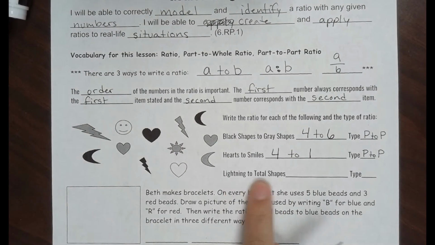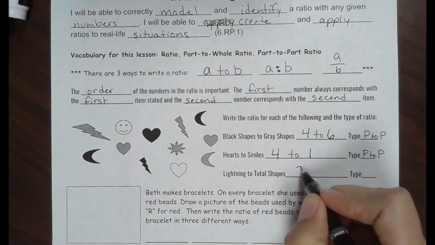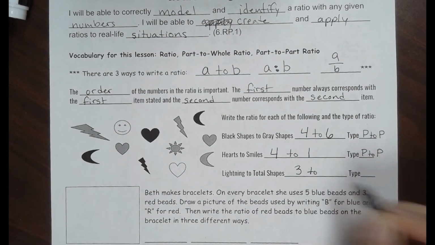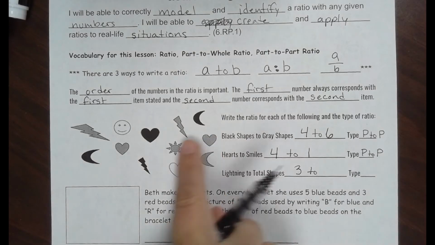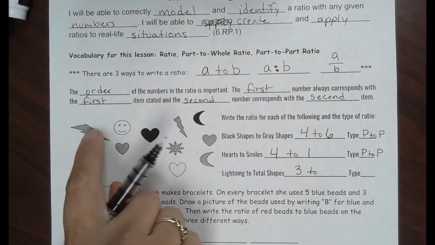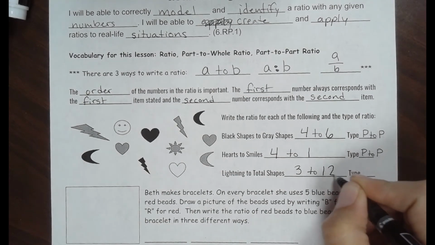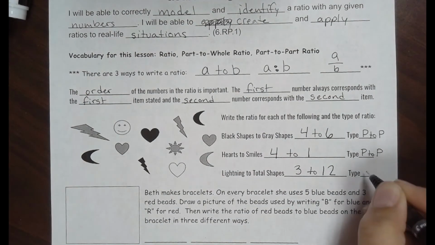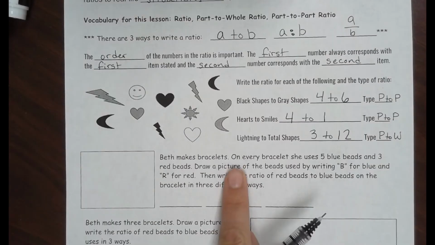Okay, lightning to total shapes. I have 1, 2, 3 lightnings. So 3 first. Then 1, 2, 3, 4, 5, 6, 7, 8, 9, 10, 11, 12 shapes. So that would be a part to whole ratio. We're comparing part of the shapes, which was the lightnings, to all of the shapes, or the total. Okay, pretty easy.